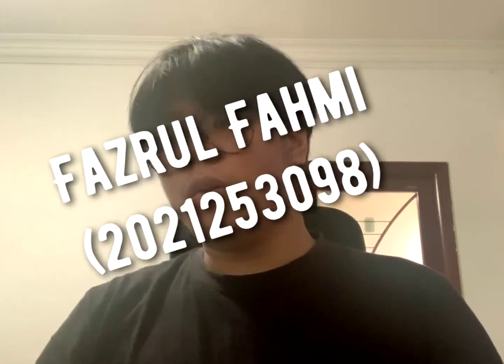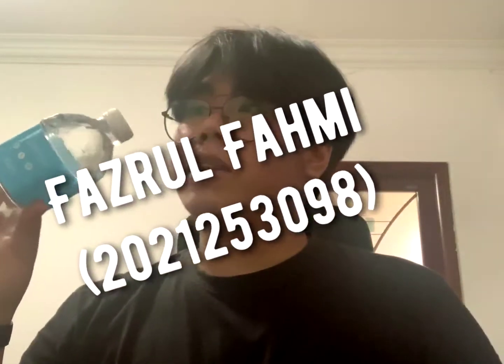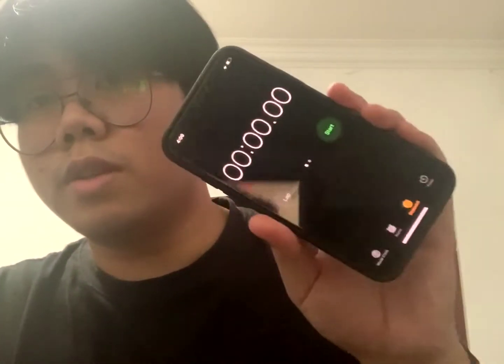Okay, so now I will drink this water, but before that I will tell you the radius of the cap of the bottle is 1.5 centimeter, and the radius of the base of the bottle is 3 centimeter. The height of this bottle is 17.5 centimeter, and the height of the water inside the bottle is 16.4 centimeter. Okay, so now I will drink the water while recording the time.